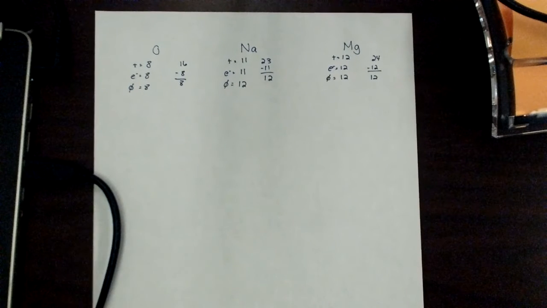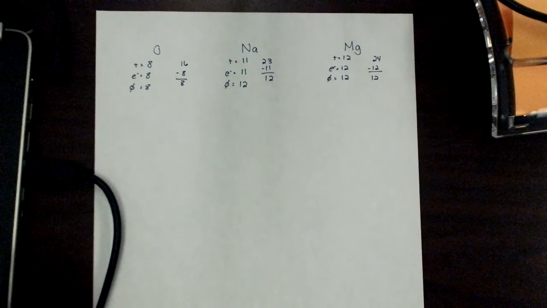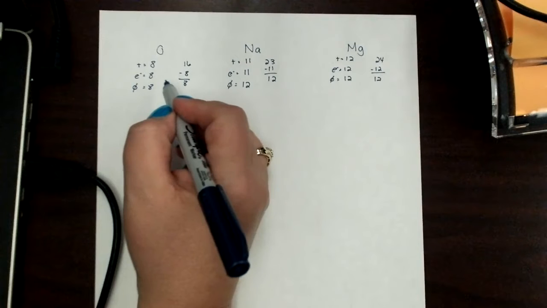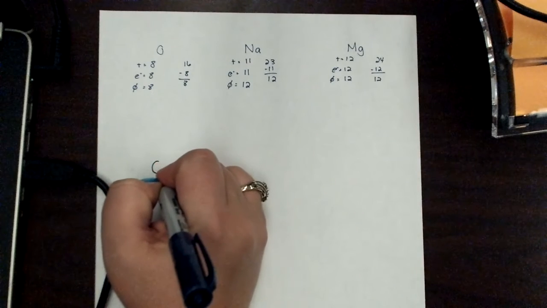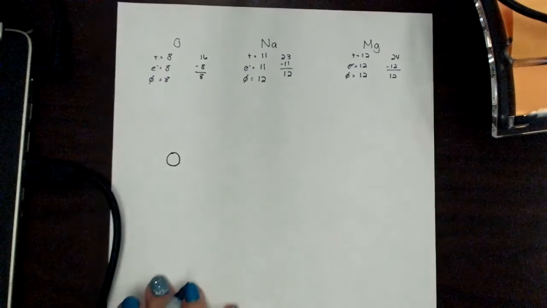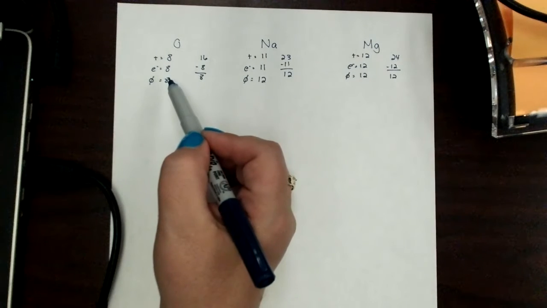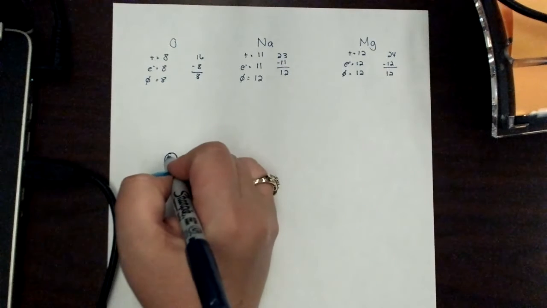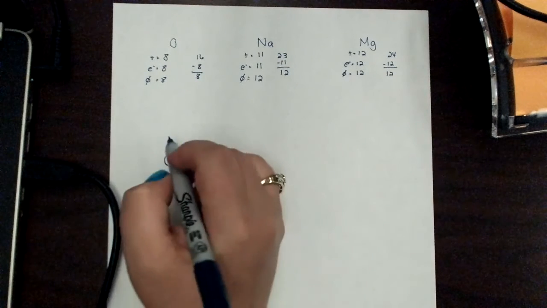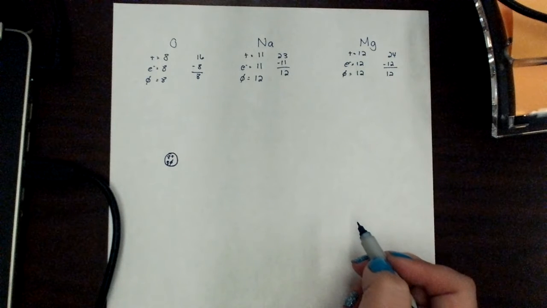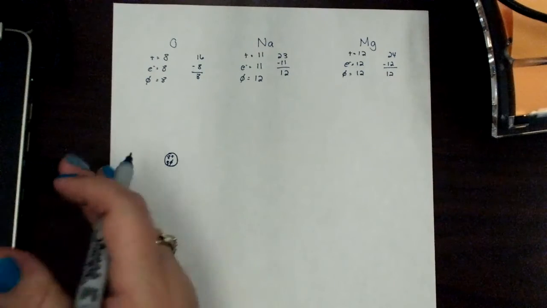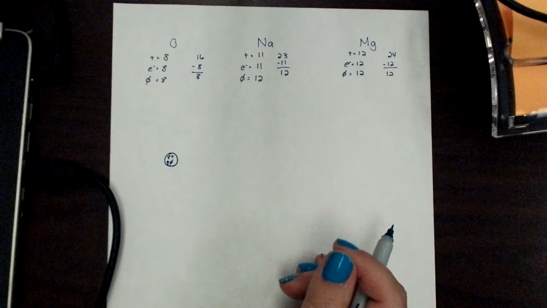Now, let's talk about how we draw a Bohr atom. So when we're drawing the oxygen atom, we start by drawing a nucleus. And inside the nucleus, I'm going to put the protons and the neutrons. I'm just going to put an 8 plus for the protons and an 8 and my little symbol for neutrons, just a circle with a slash. And that's my first part of the atom.